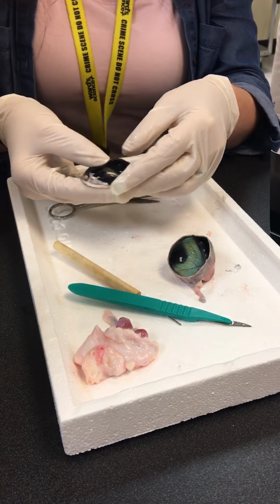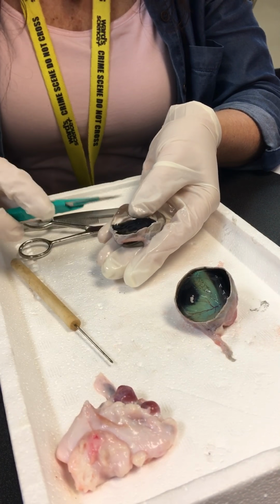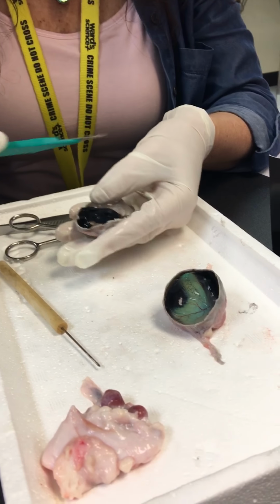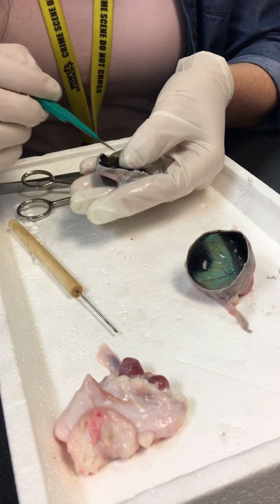Yeah, see how it's got a big, like a jelly sac? Okay, that is the vitreous humor. That is your vitreous humor. I'm gonna see if I can kind of remove some of that away. It's pretty thick.